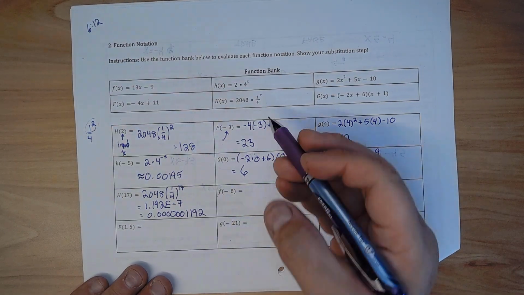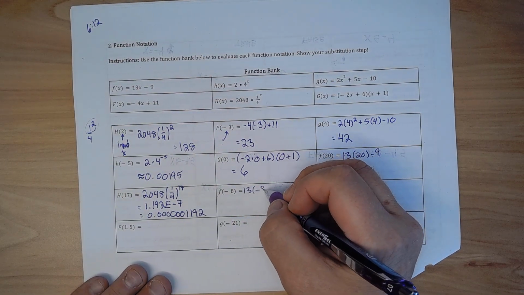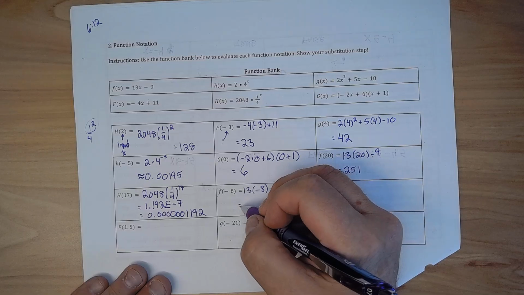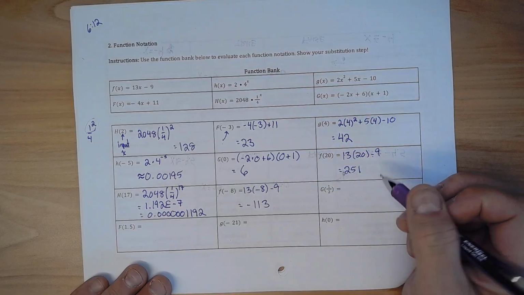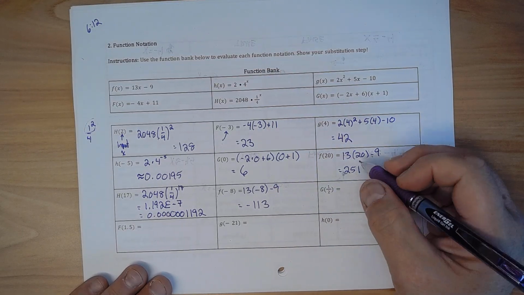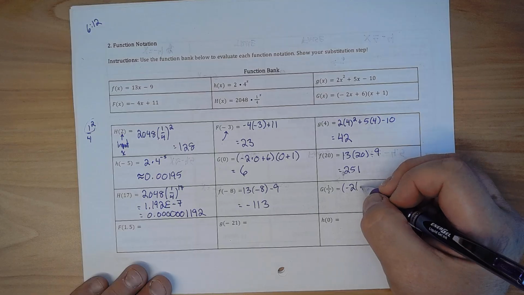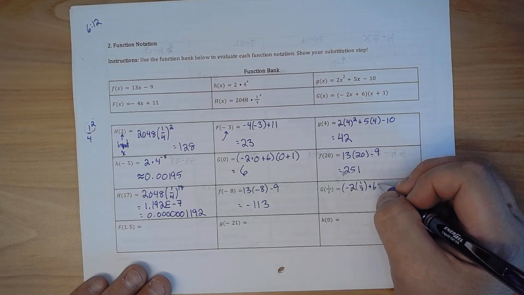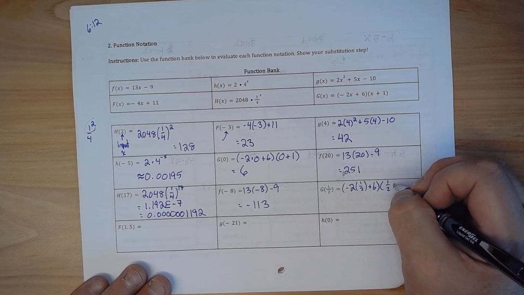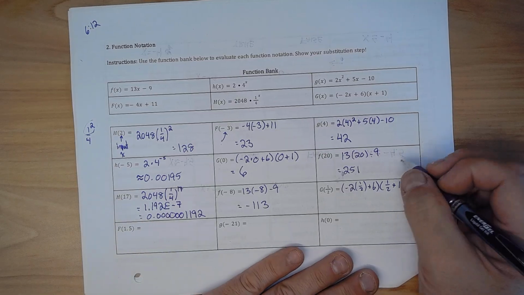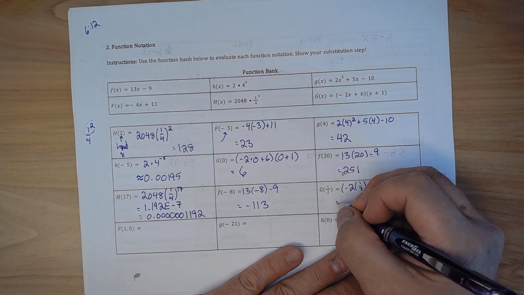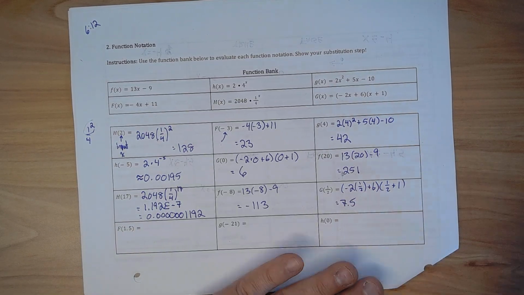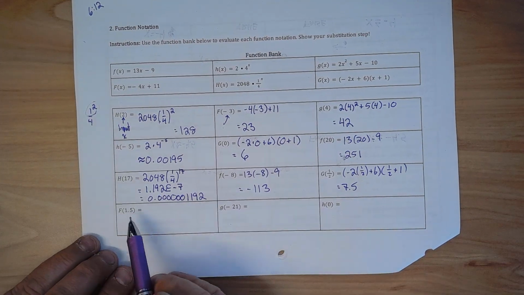F of negative 8, lowercase, 13 times negative 8 minus 9 is negative 113. Uppercase G of 1/2: negative 2 times 1/2 plus 6, 1/2 plus 1, and we get 7.5 when we type that into our calculators.